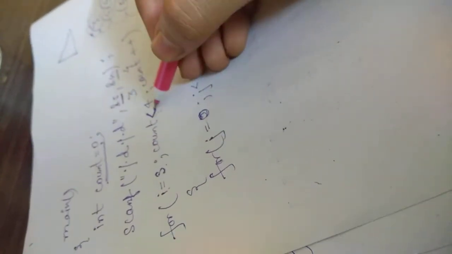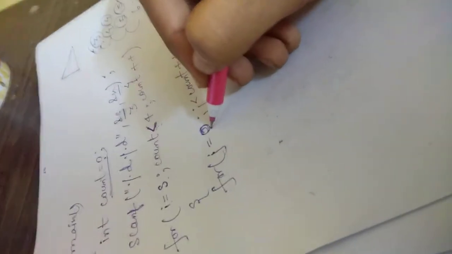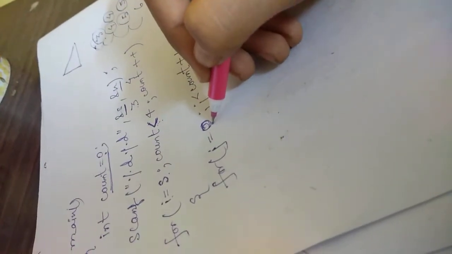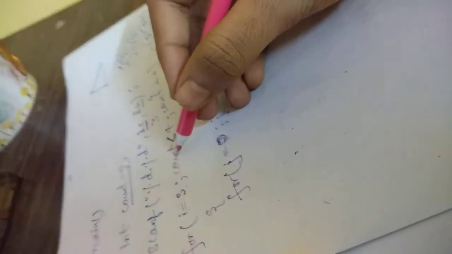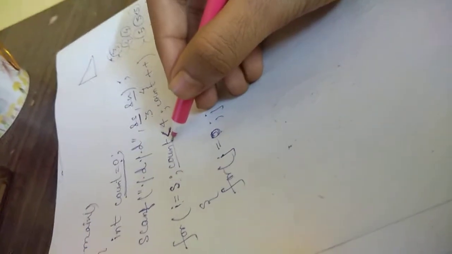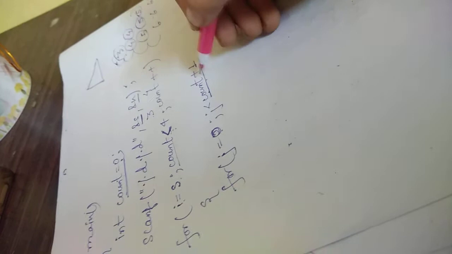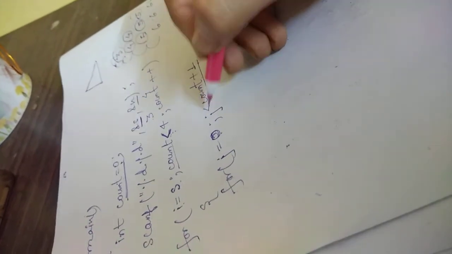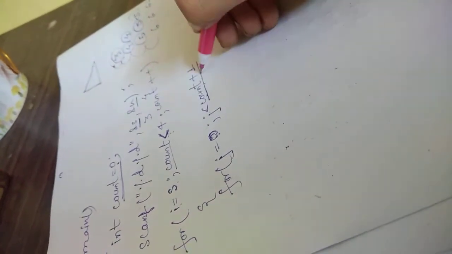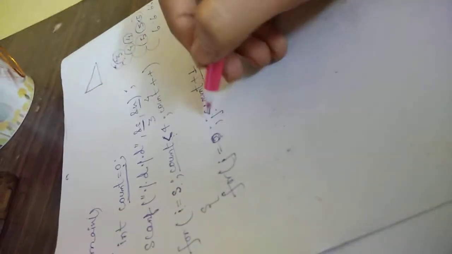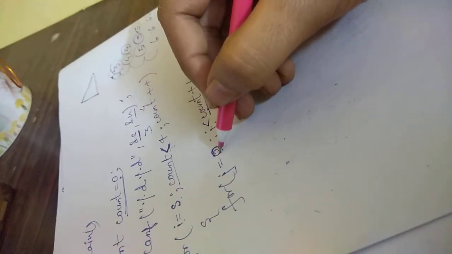So it will start from 0. If the value of count for the first time is 0, then 0 plus 1 is 1. Are you understanding? Count plus 1: the first time the value of count is 0, so count plus 1 is 1 and j is less than 1. That means j should be less than 1, which means j equals 0.